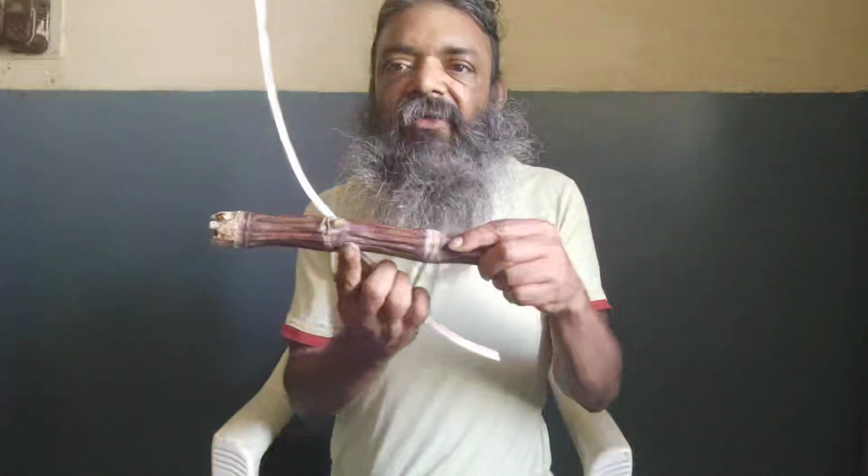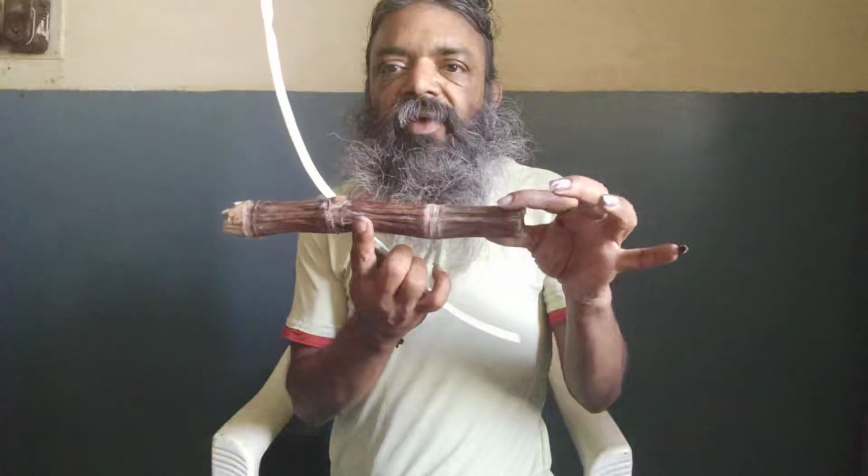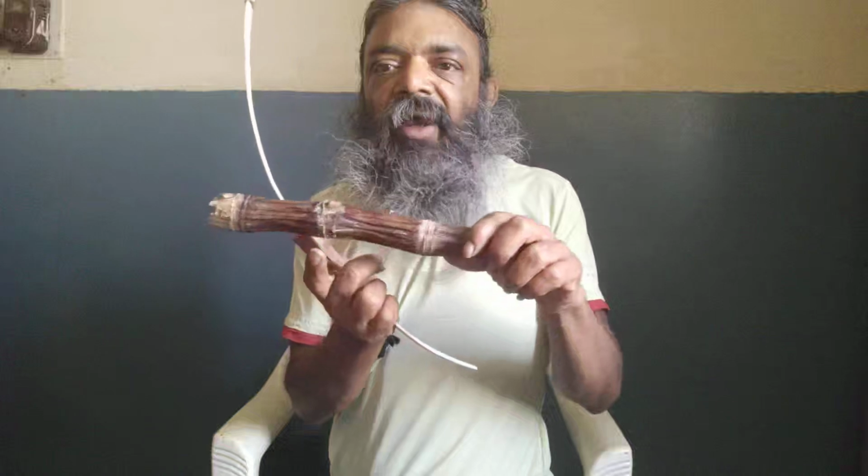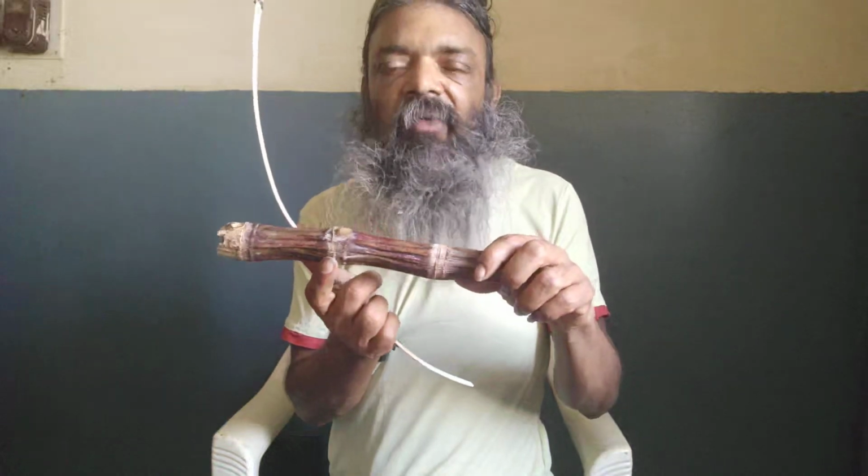Now I have a graph called g(x) equal to x square minus 2, where at x equal to 0 it is minus 2. And there is a point where x equal to square root of 2, it is crossing the x axis and then it is passing like this.